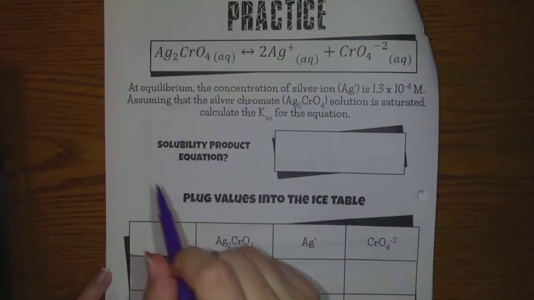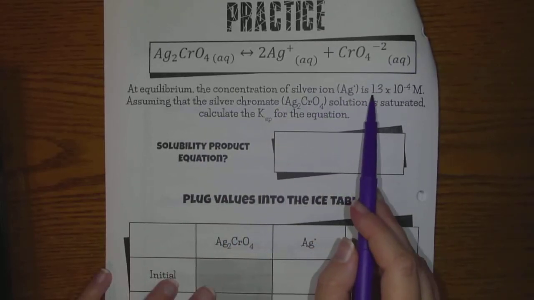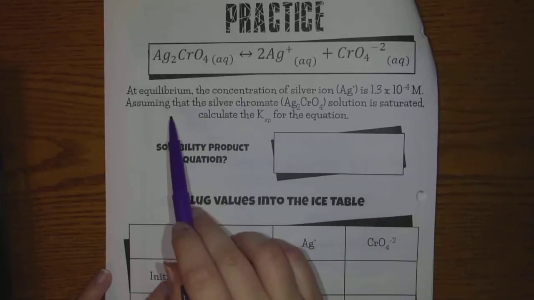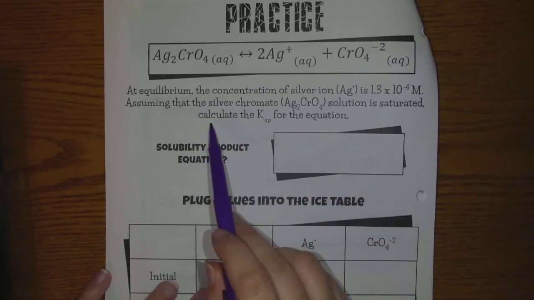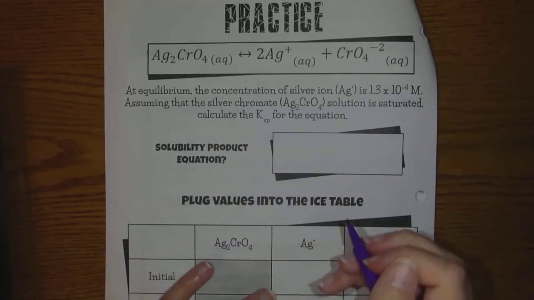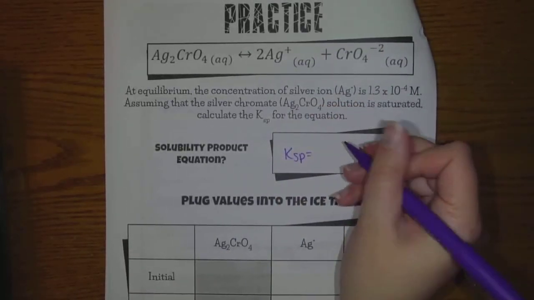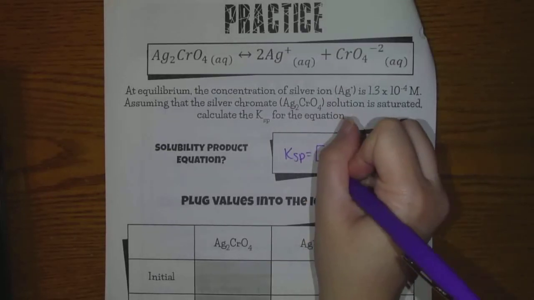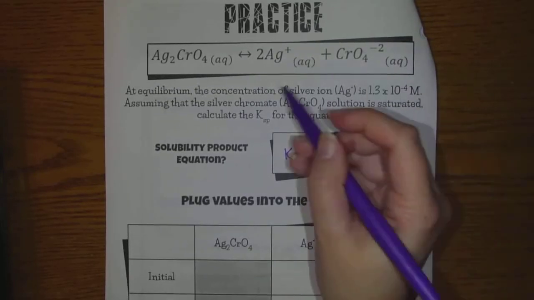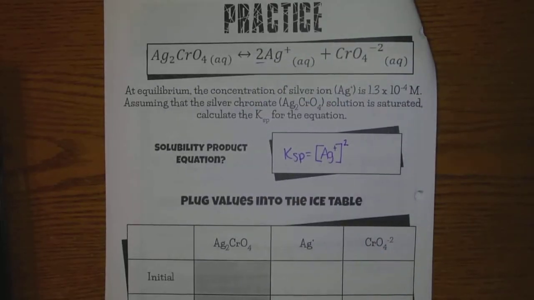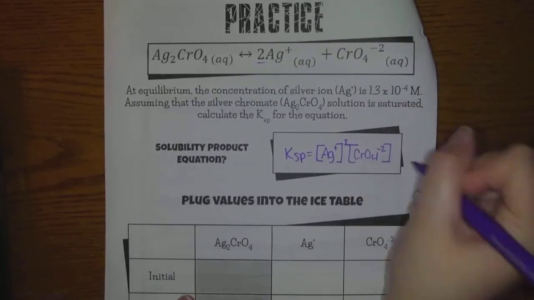So, first thing we're going to do is look at this. At equilibrium, the concentration of silver ion, Ag+, is 1.3 times 10 to the negative 4th molar. Assuming that the silver chromate solution is saturated, calculate the Ksp for the equation. Okay? So first thing we're going to write is our Ksp, solubility product equation. So Ksp is going to equal Ag+. Remember, we got to square that because it has a 2 right there. And our CrO4 2-.